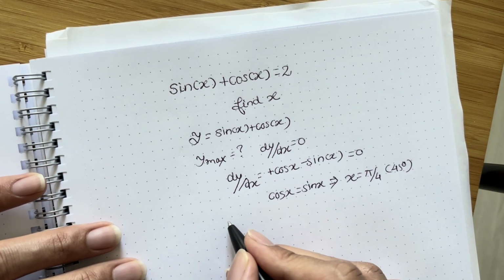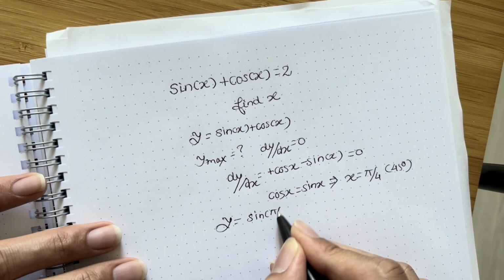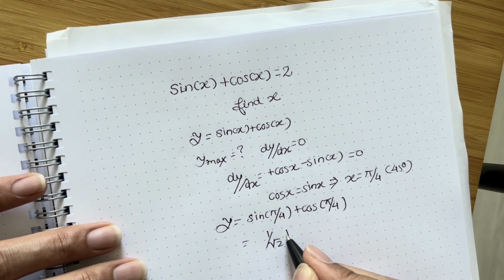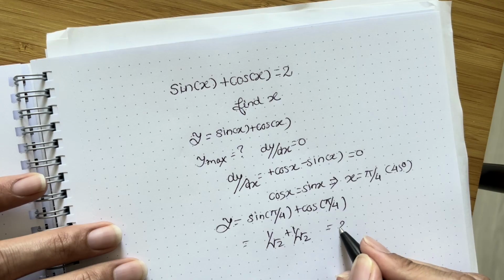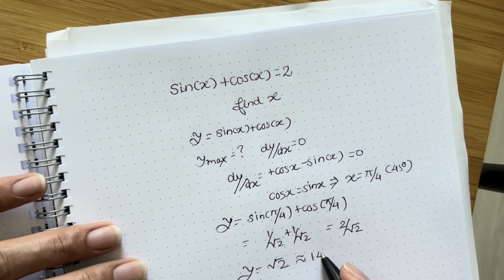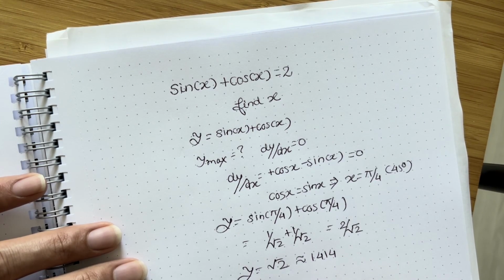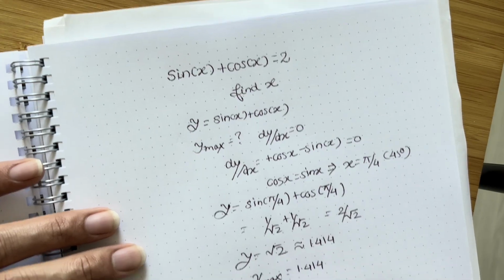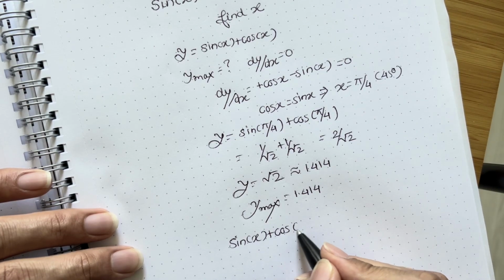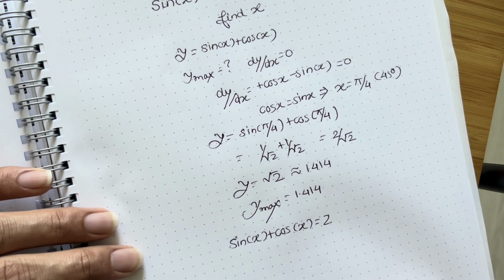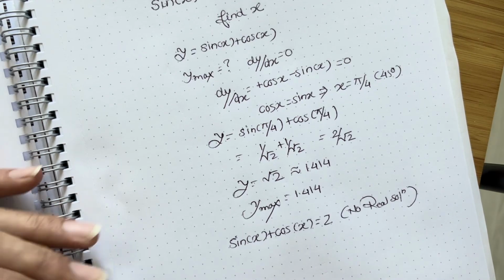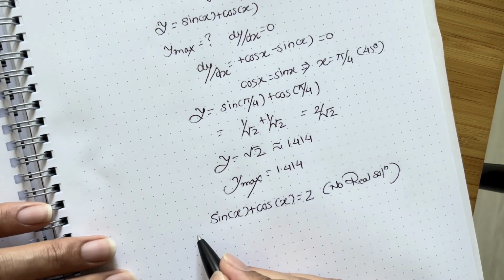And if we put this value here, y equals sine pi by 4 plus cos pi by 4, which is 1 by root 2 plus 1 by root 2 equals 2 by root 2, which is nothing but root 2, approximately 1.414. So the maximum value of y is 1.414. So this equation, sine of x plus cos of x equals 2, does not have any real solution. No real solution. But we are mathematicians, so let's go into the imaginary plane.